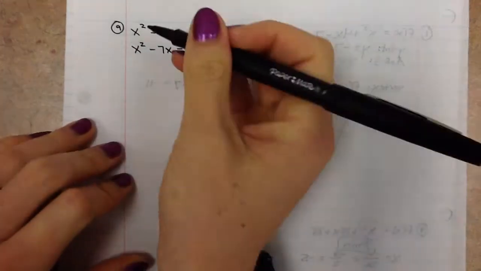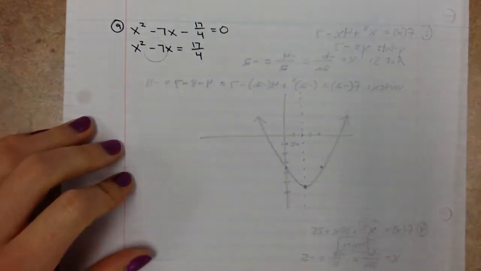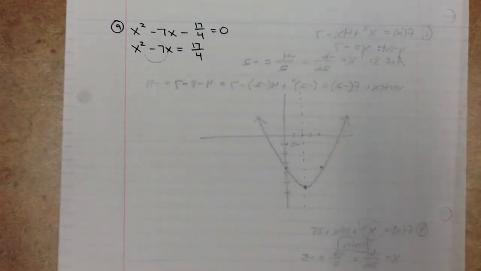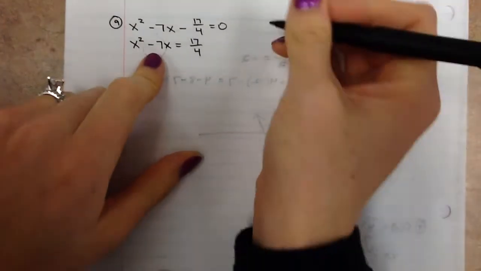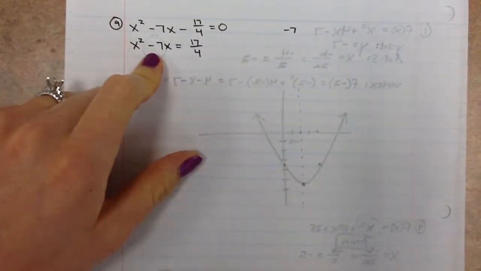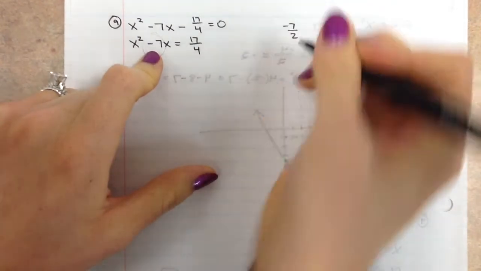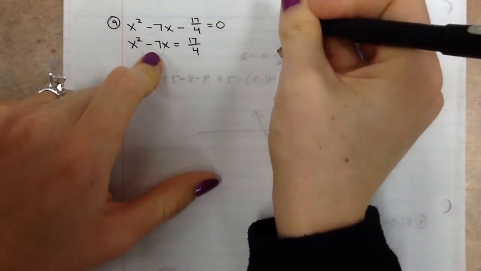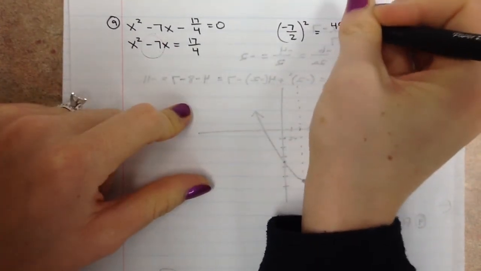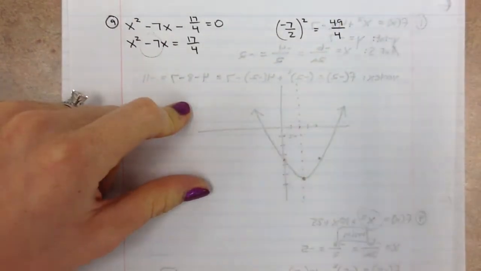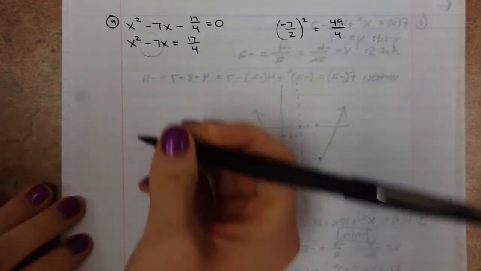Okay, so what we do, we take this middle number, and we've got a two-step process. You cut it in half, and then you square it. I feel like we've said this so many times. Cut it in half and square it. So just a little side work over here. Start with the -7. You cut it in half. Okay, and then what we do is we square it. So we square the -7, we get 49. We square the 2 and we get 4. So that is the number that we add to both sides.